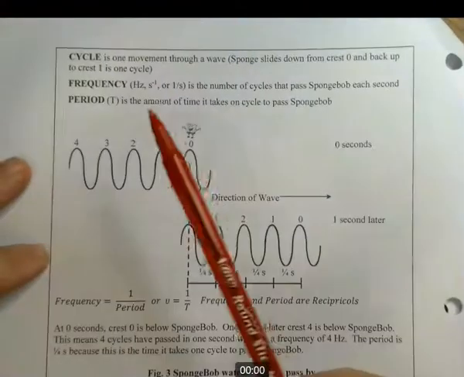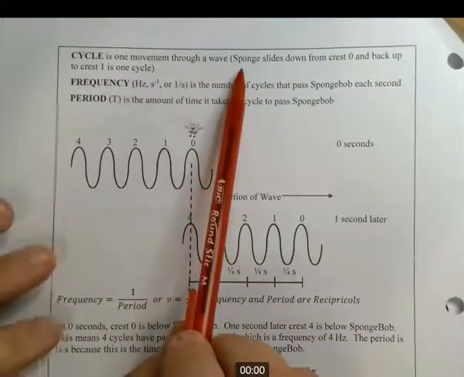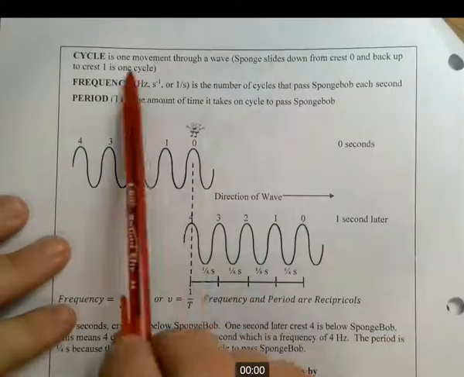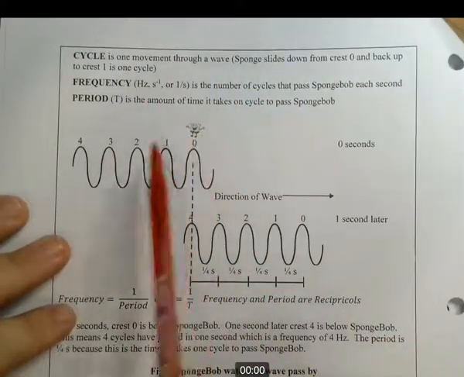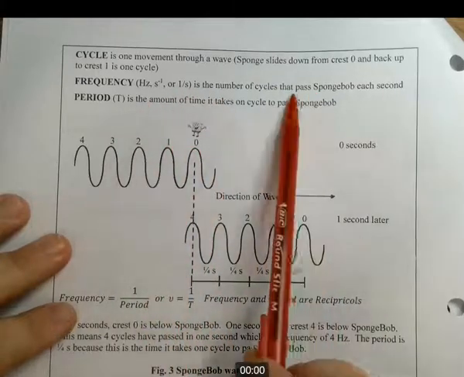So a cycle is, here are the definitions. A cycle is a movement through a wave. So SpongeBob slides down from crest 0 and back up to crest 1. He goes like that.